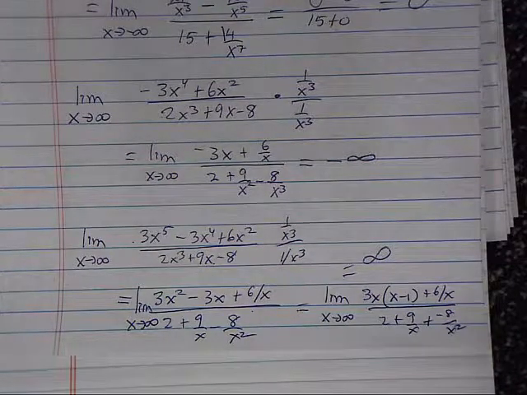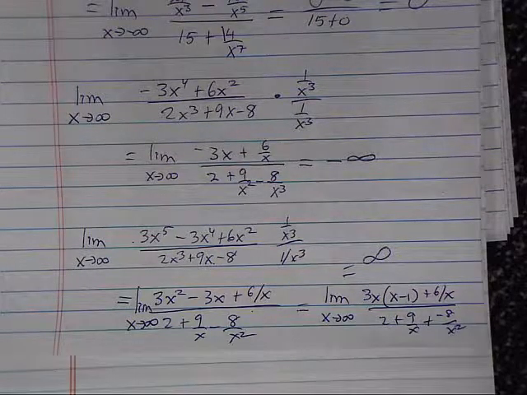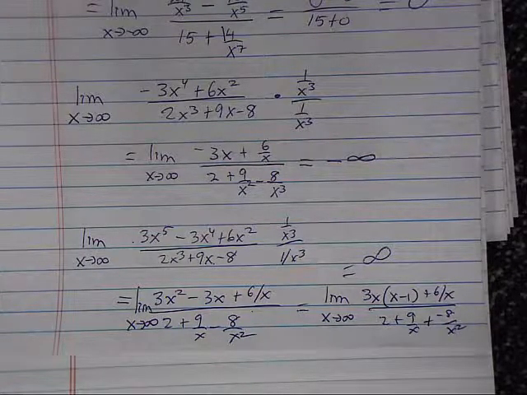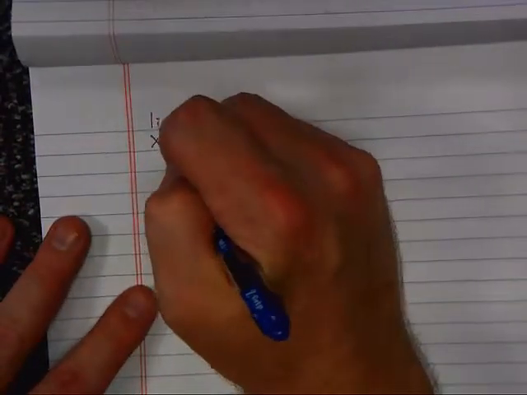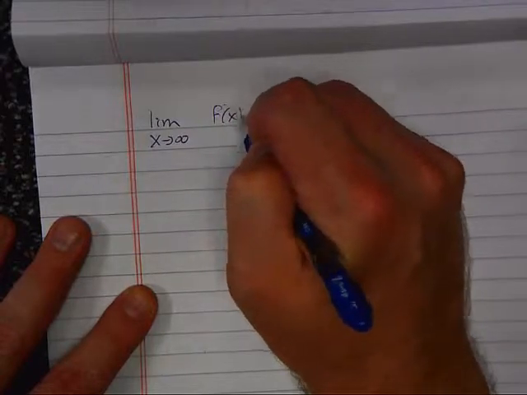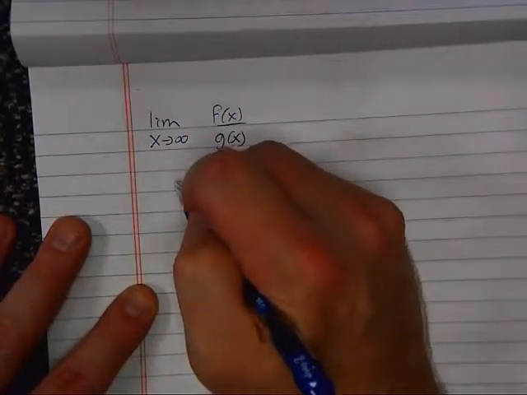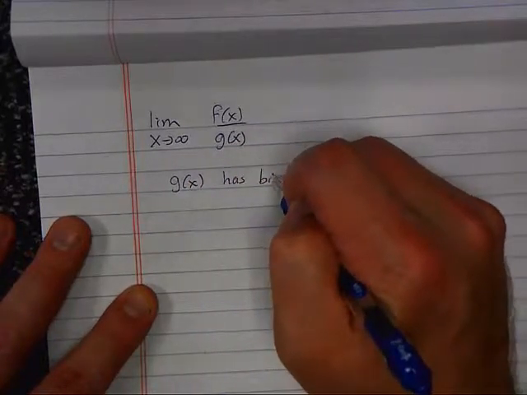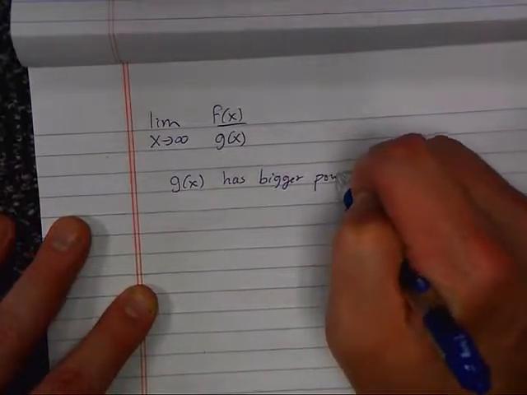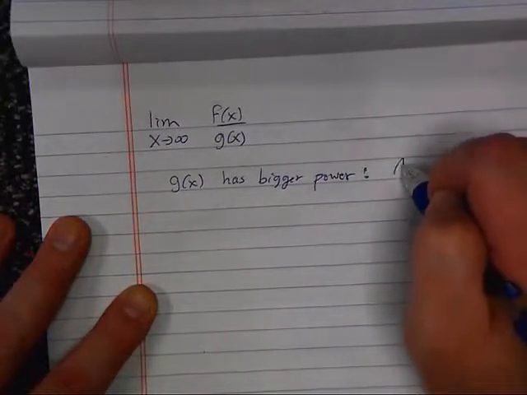Okay, so we can always say that if the power on top is bigger, it's going to be some sort of infinity. If the power on the bottom is bigger, it's always going to be 0, and if the two match, it's going to be some value in the middle. That's exactly perfect. So you just said exactly the right thing. If you have the limit as x goes to infinity of f of x over g of x, and g of x has bigger power, so if you have bigger power on bottom, what happens? 0. Answer is 0.